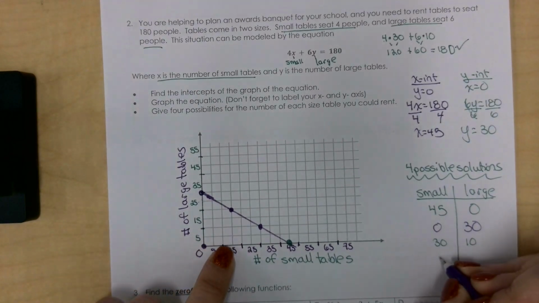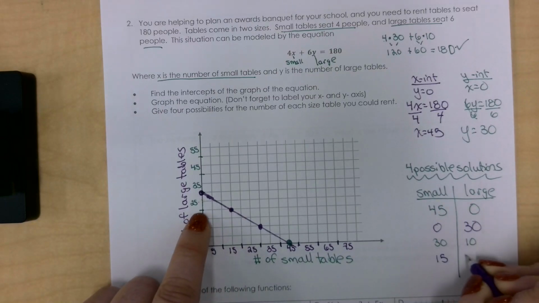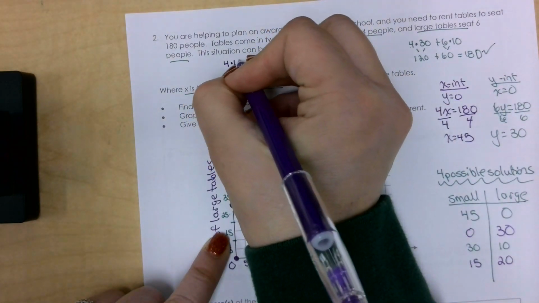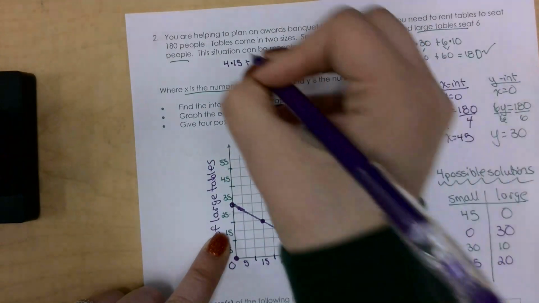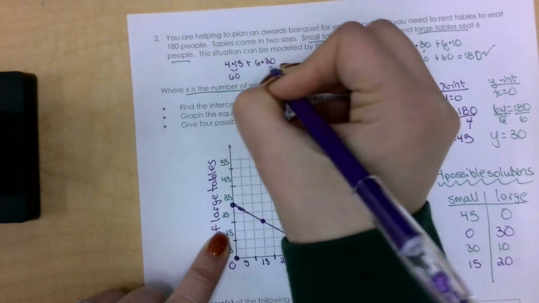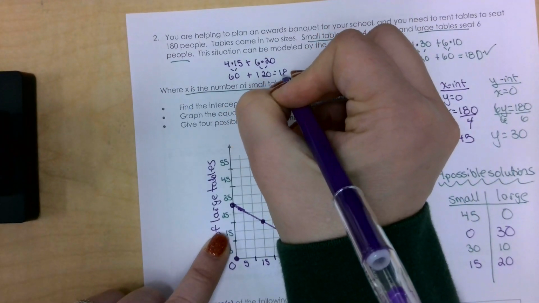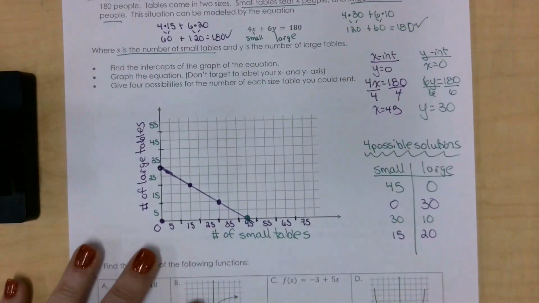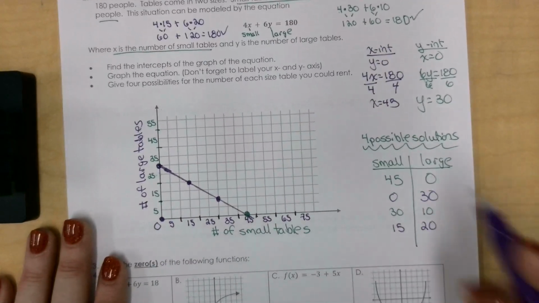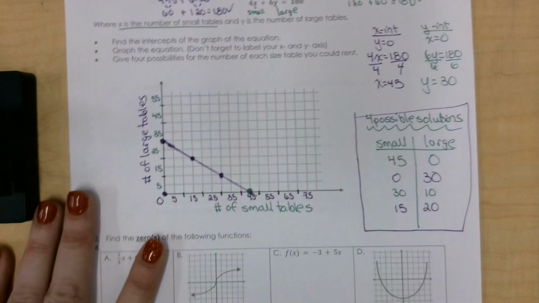Let's see about this one. This is x equals 15 and y equals 20. Let's just make sure it works. So I'm going to do 4 times 15 plus 6 times 20. 4 times 15 is 60, and 6 times 20 is 120, and that does equal 180. So it works. So here's the graph. I'll graph nicely. Here are my 4 possible solutions. And now I am done with this problem.